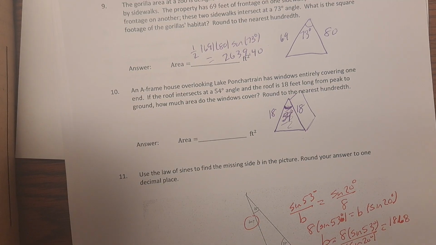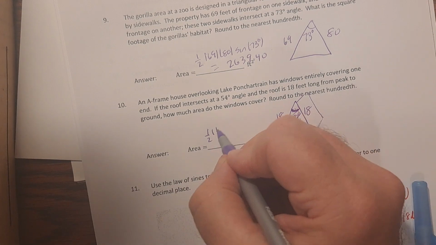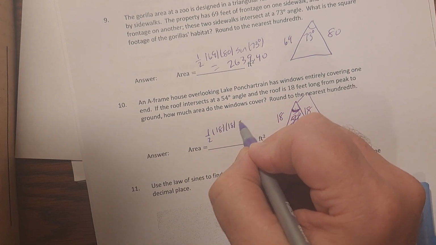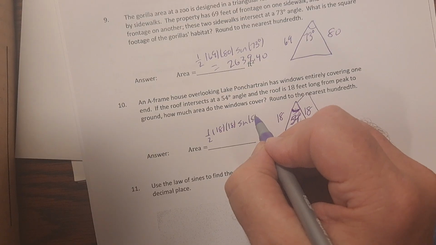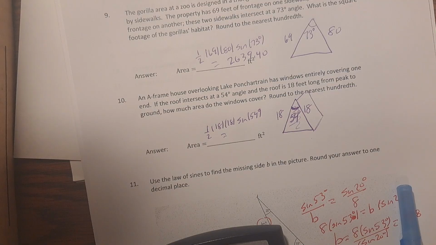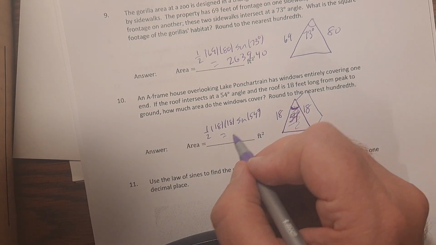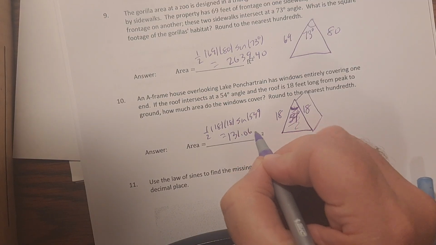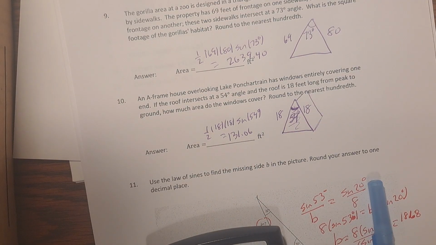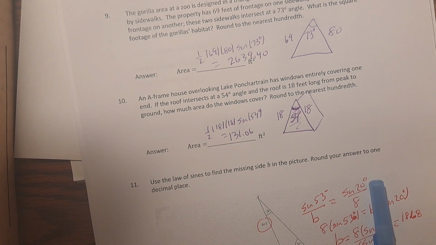So if that's the right setup, it's 1/2 times the product of the side lengths times the sine of the angle in between. So let's see what number we get. That's 131.06, and that would be square feet. And that's the only problem we haven't worked yet. So I will see you later.